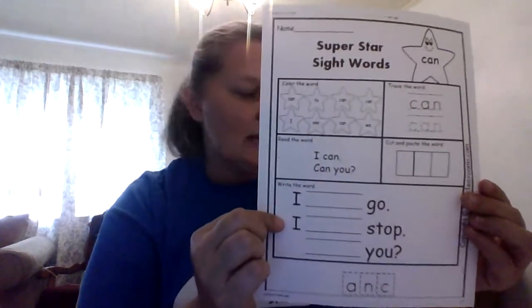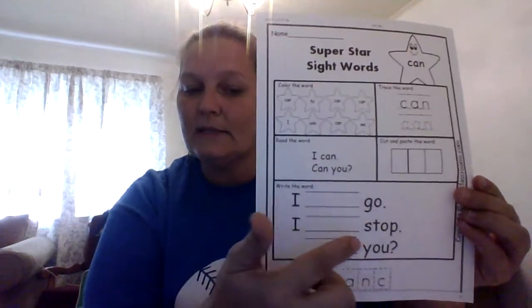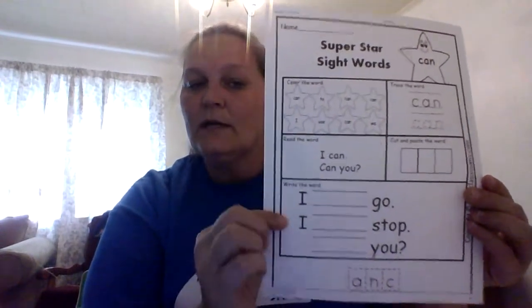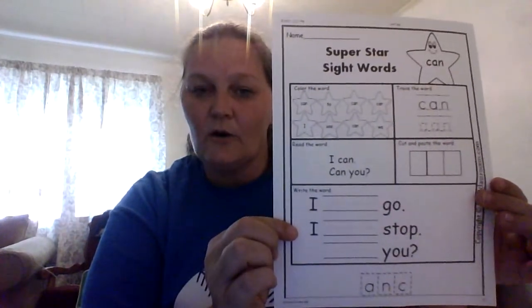This next section they are going to write. So it would be I can go, I can stop, can you? So that would be something that they will do together. I'm sorry, individually on their own. Once everyone has completed it, we'll review the worksheet together as a class to make sure everybody colored the right ones.